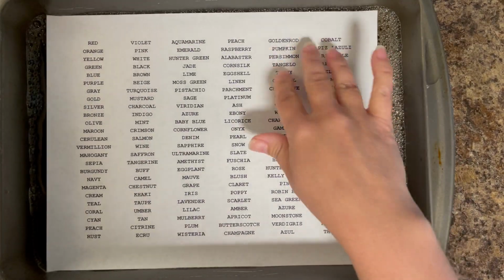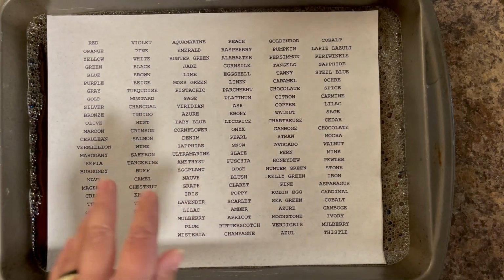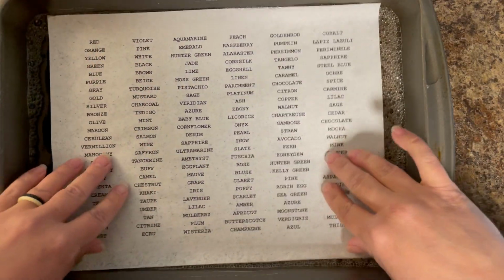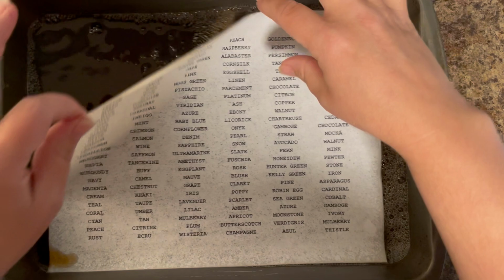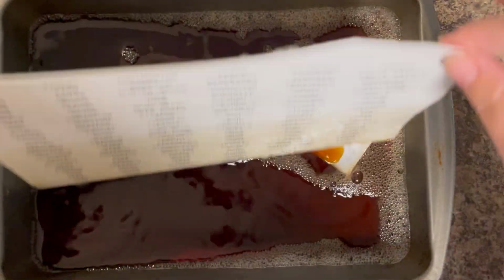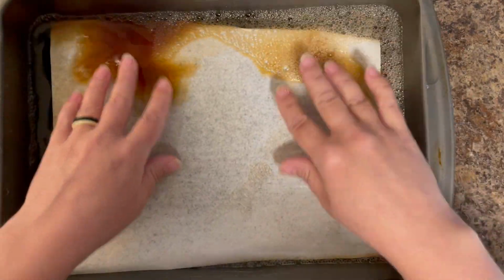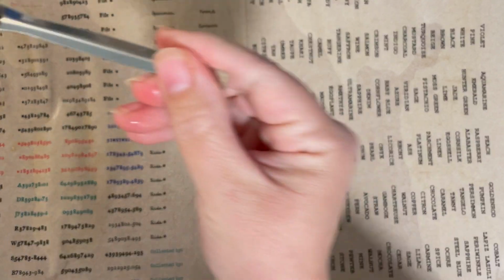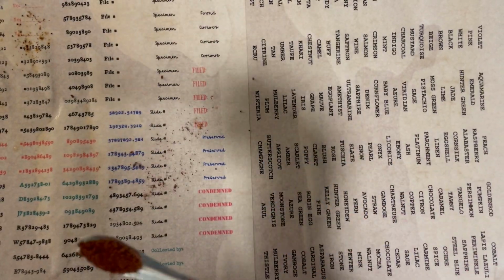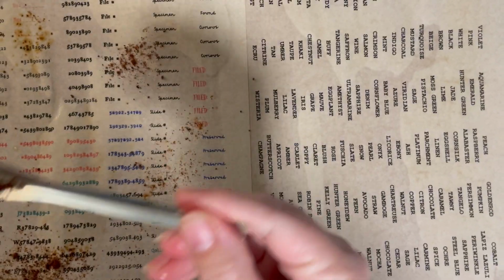But when I print, of course, they are on plain white paper. So what am I going to do? Well, I'm going to tea dye them. Now, I use a laser printer. If you do not have a laser printer, you can get these printed off at your local office supply store. And then I just like to coffee dye or tea dye them to give them that vintage look.